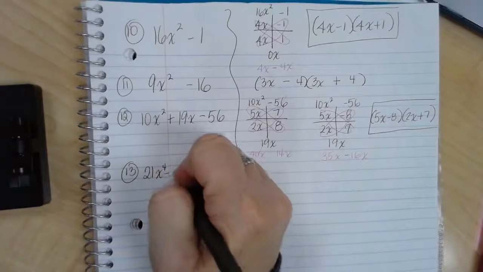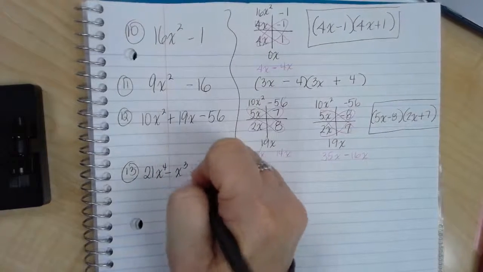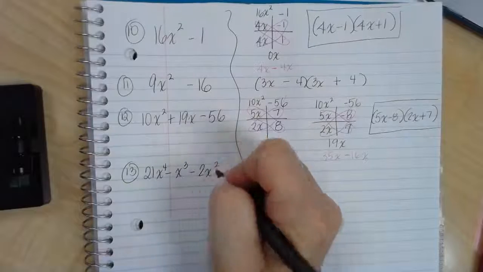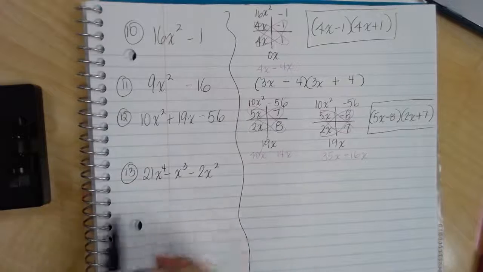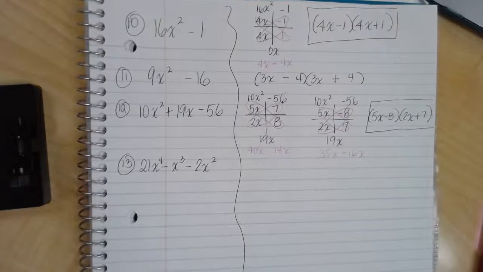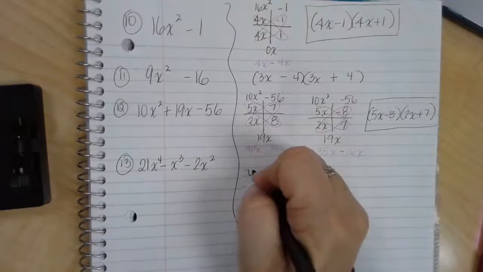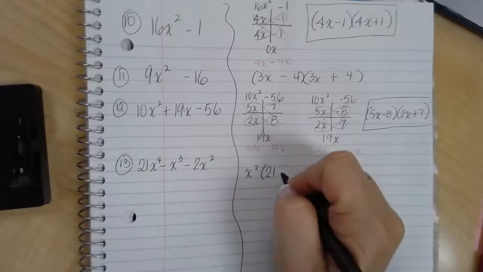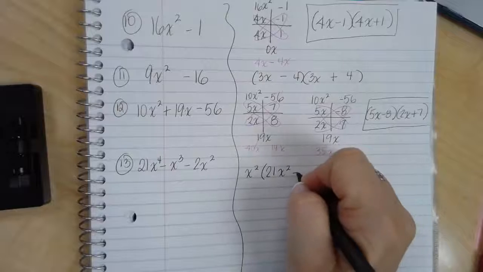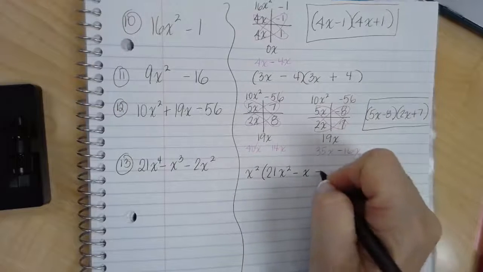21x to the 4th minus x to the 3rd minus 2x squared. So what's the very first thing we look at? Do they have a GCF? So looking at all these, what goes into all of them? An x squared. So I'm going to divide it out. If I do that, I'm left with 21x squared minus x minus 2.